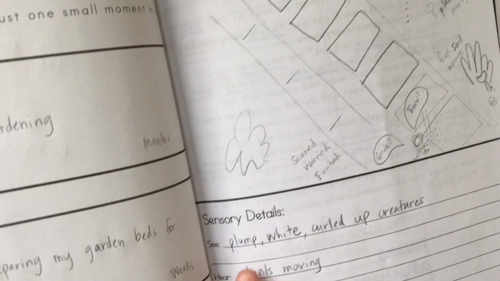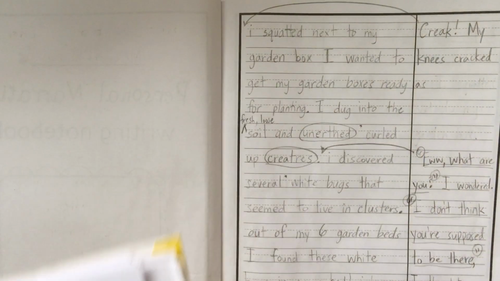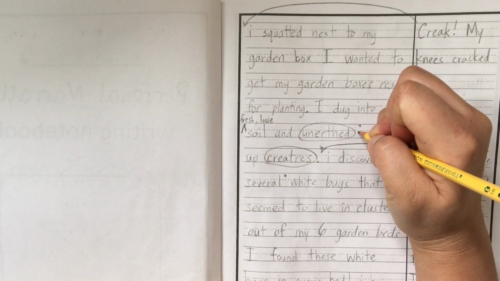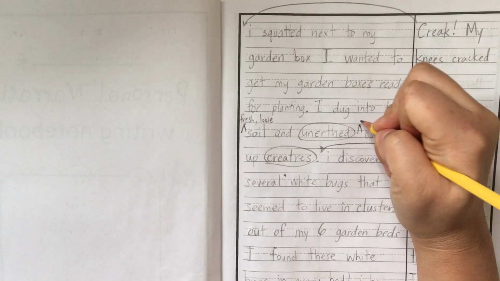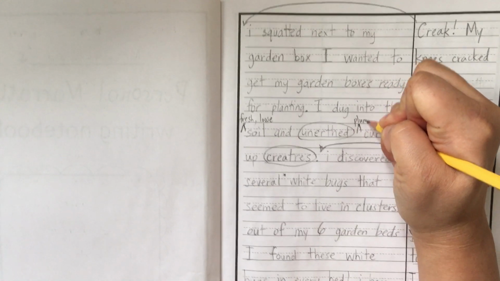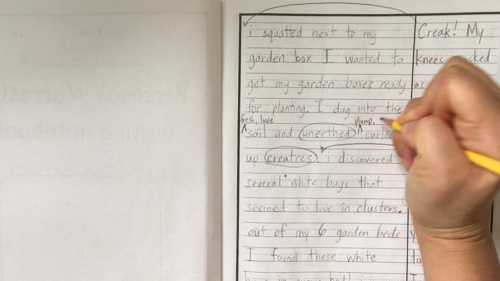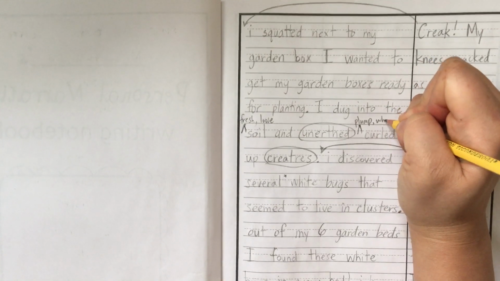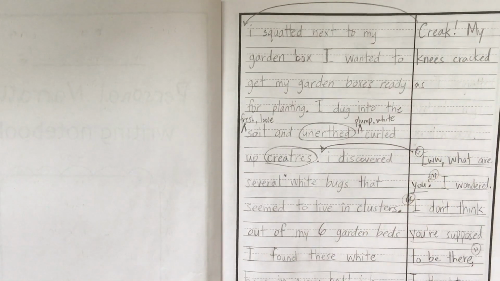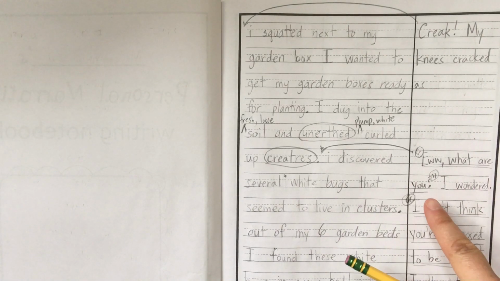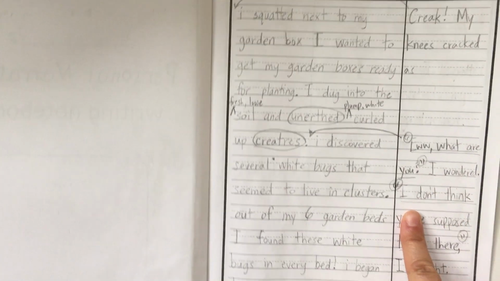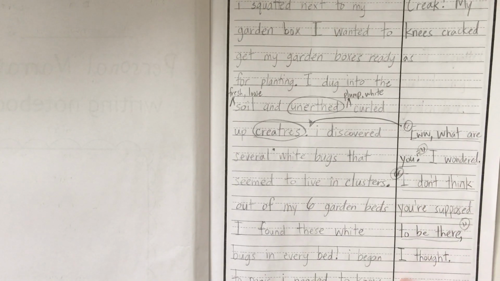Oh, how about I can add plump and white. Unearthed plump, white, curled up creatures. Ew, what are you, I wondered. I don't think you're supposed to be there, I thought.